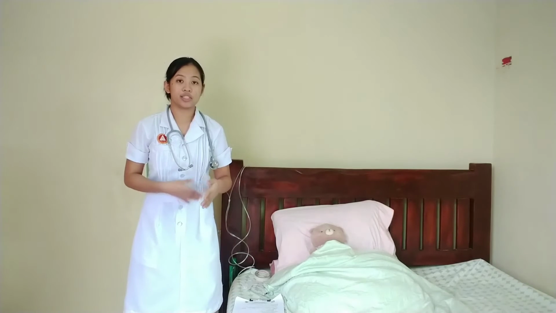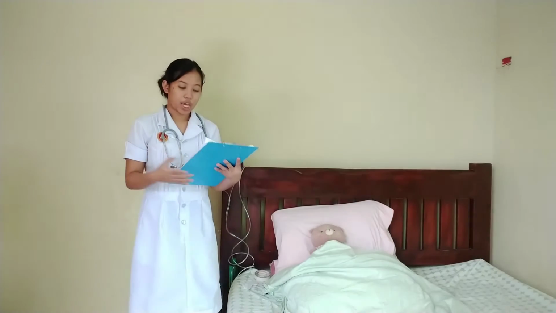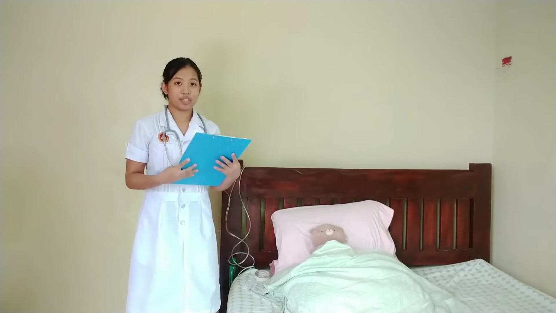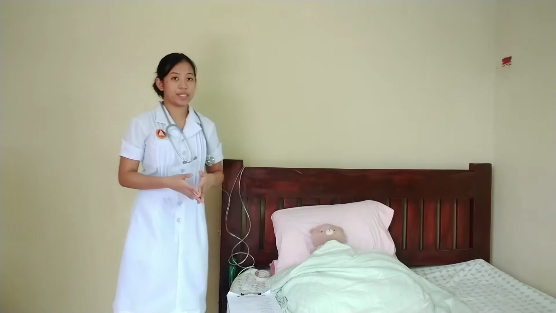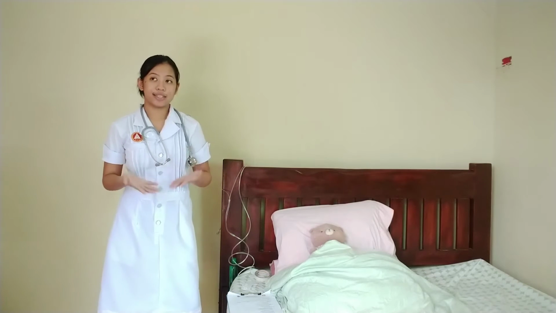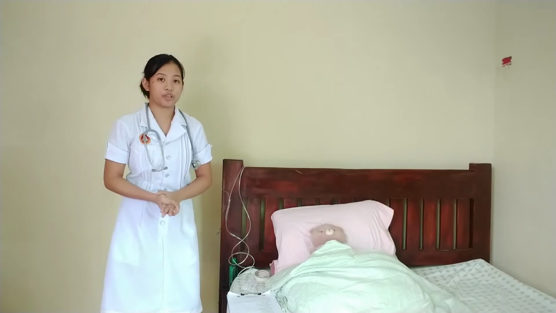So I will be checking the need for the oxygen therapy, and I will also verify the doctor's order for the need of the therapy. So let me just double check it. So it states here that the doctor ordered to administer oxygen by nasal cannula for my client. And then after that, I will be assisting my client to a semi-Fowler's position if possible.